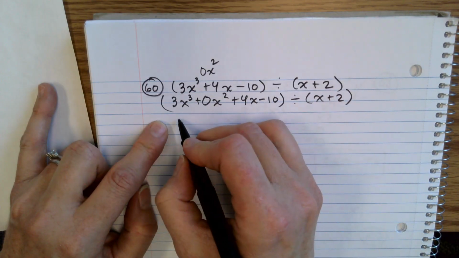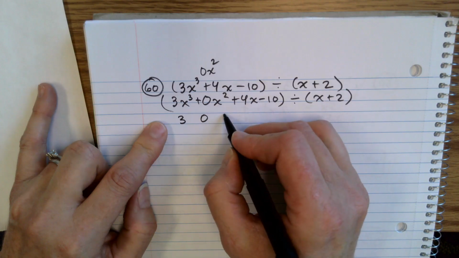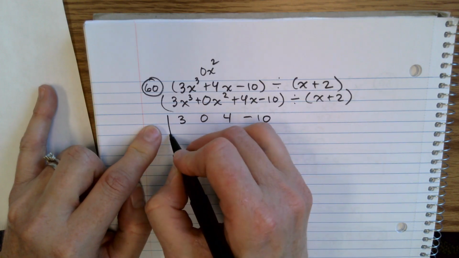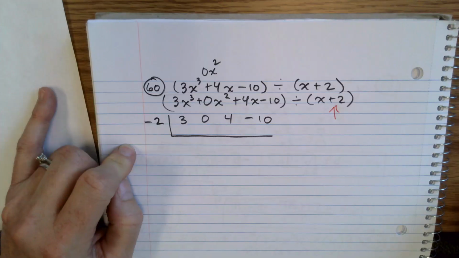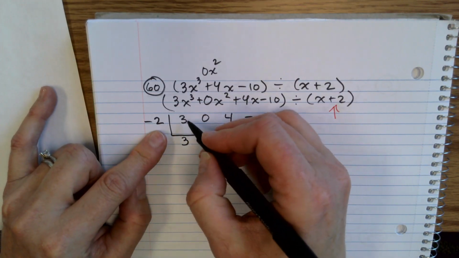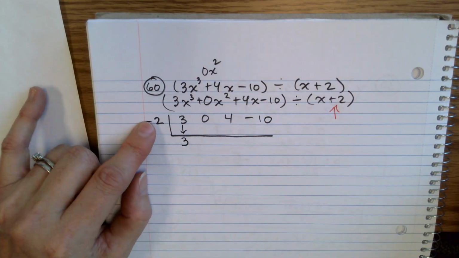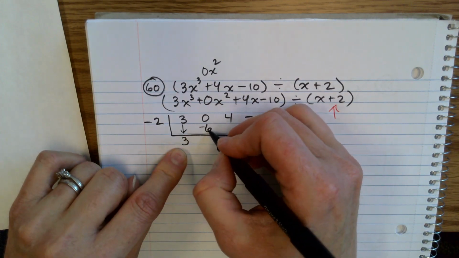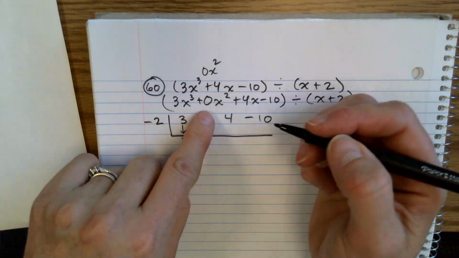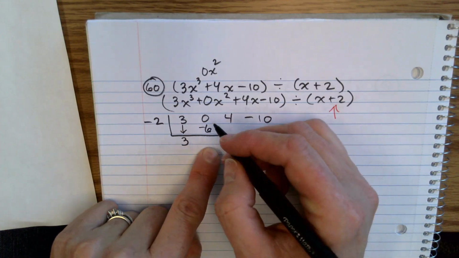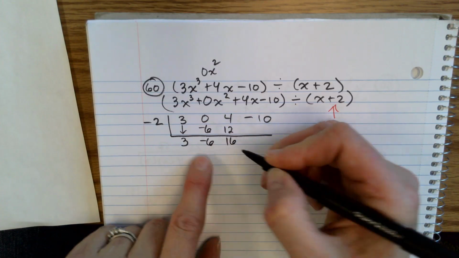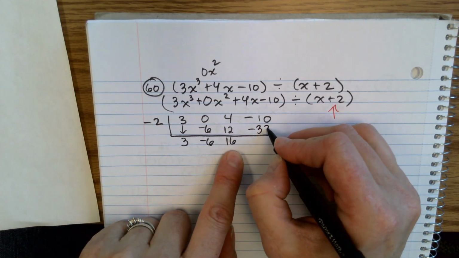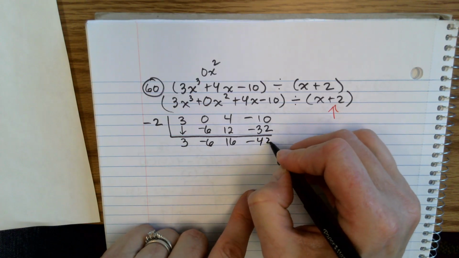For synthetic division, you write these coefficients. And then the number out front will be the opposite sign of what you have here, -2. Carry your first number down. Then multiply, and we get -6, right? The number here, then we add. So we always add going down, multiply going across here. 12, add. Multiply, -32, add, -42.